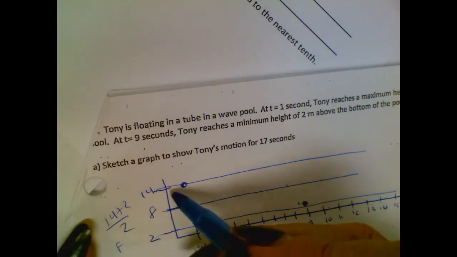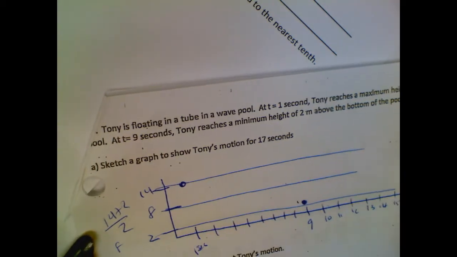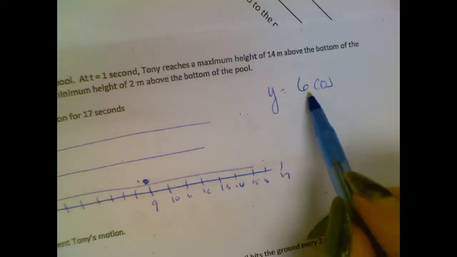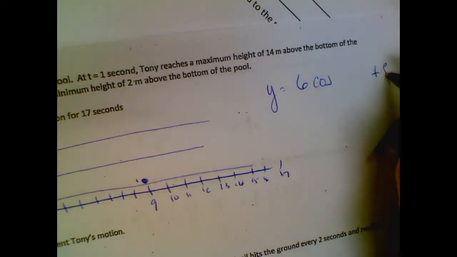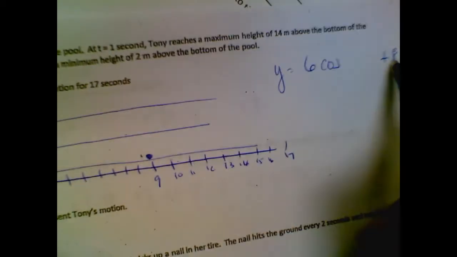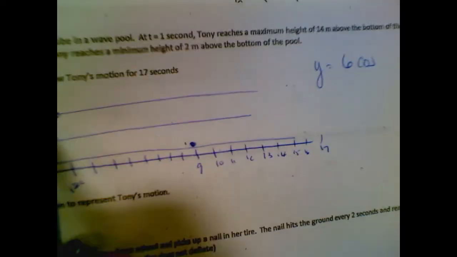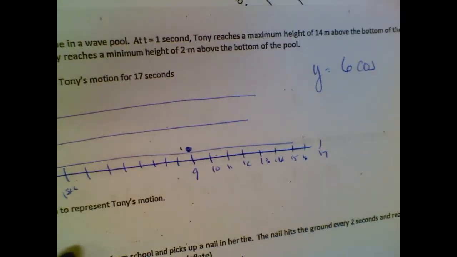So what's the difference of 8 and 14, and 8 and 2? 6, you're correct. That's your amplitude. 6 is the amplitude. The vertical shift is 8. That's your midline, 8, and that goes at the end. And 6 is the amplitude. So 8 plus 6 is 14, and 8 minus 6 is 2. That takes care of your 3 horizontal lines.